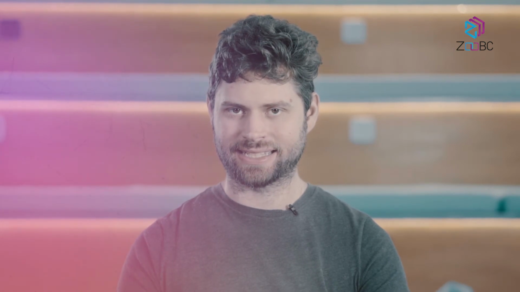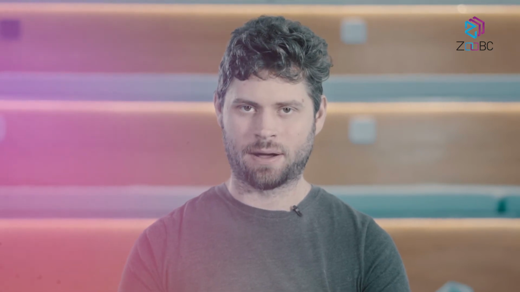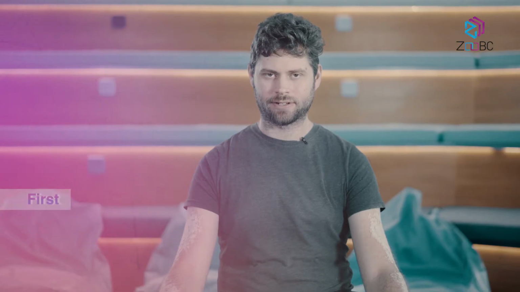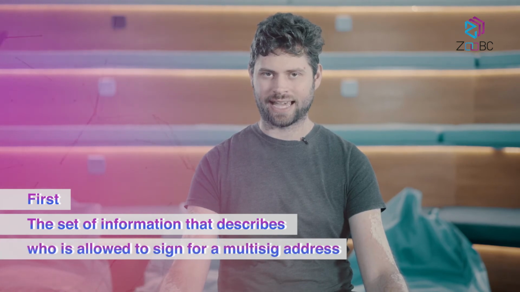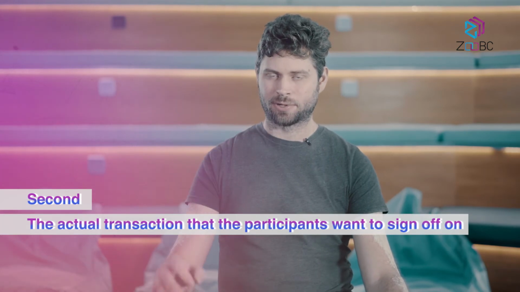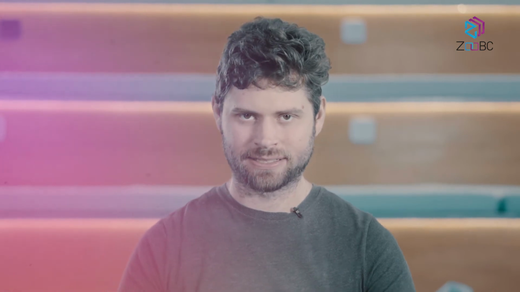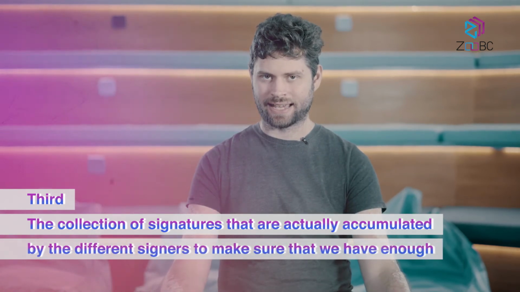ZooBC has a very unique implementation of multisig, where we try to support both on-chain and off-chain multisig in the same method. There are 3 types of information that have to come together for a multi-signature transaction to be executed. First is the set of information that describes who's allowed to sign for a multisig address. Second is the actual transaction that the participants want to sign off on. This might be transfer an asset from this account to person B. This might be send money from this account to somebody else. And third is the collection of signatures that are actually accumulated by the different signers to make sure that we have enough.